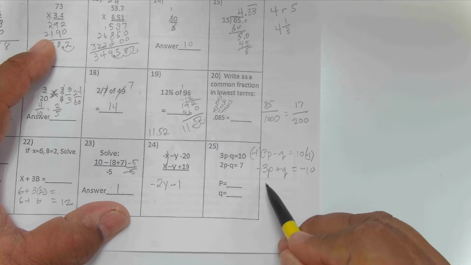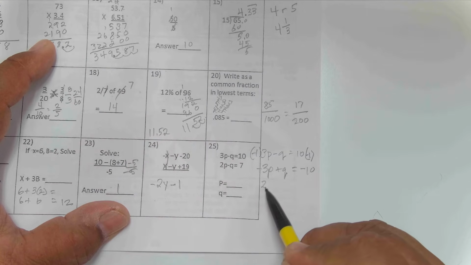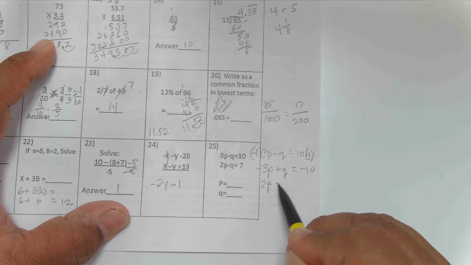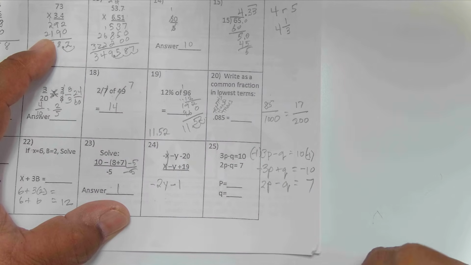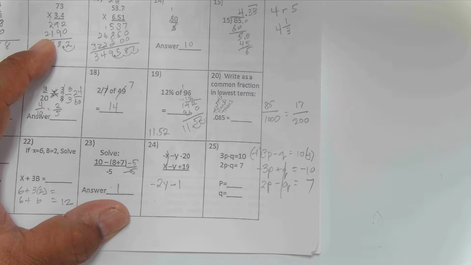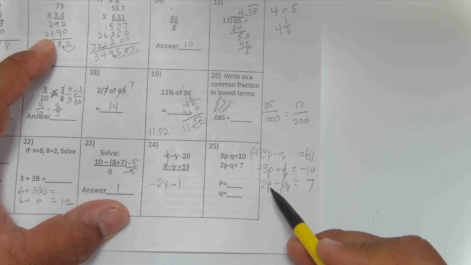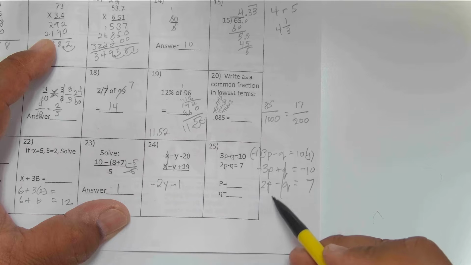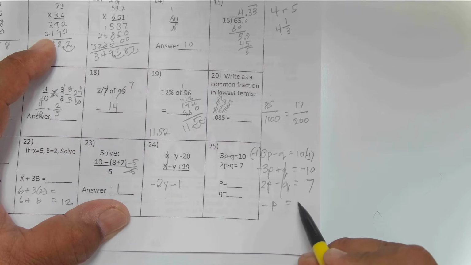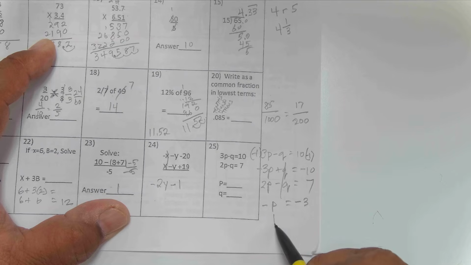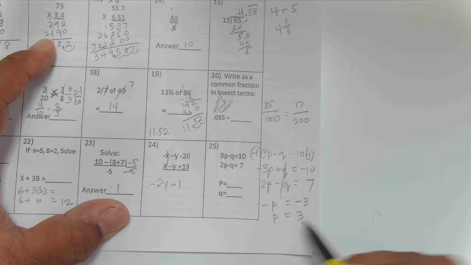Then take your equation, 2p minus q is equal to 7. Q's cancel out. Negative 3p plus 2p, you got negative p is equal to negative 3, so p is equal to positive 3.